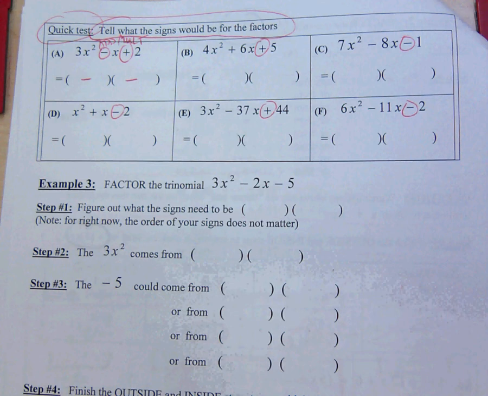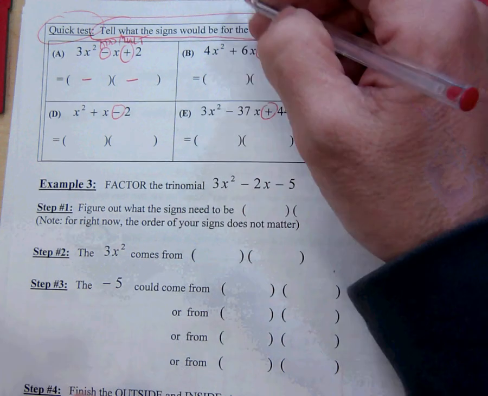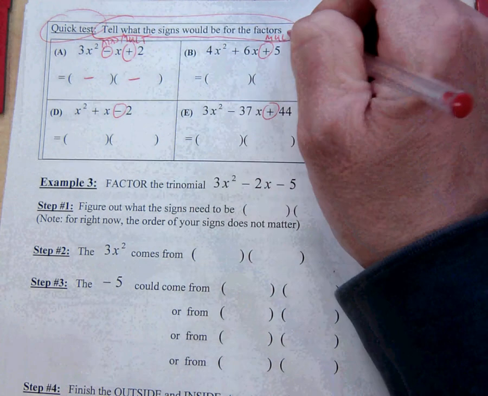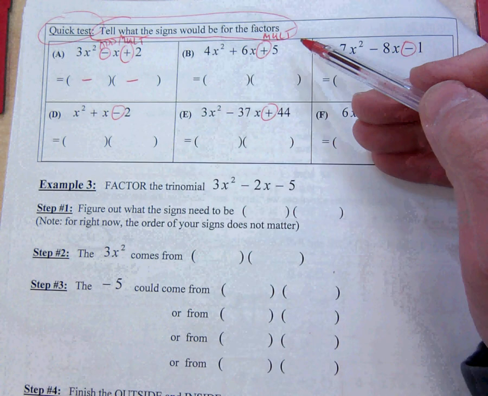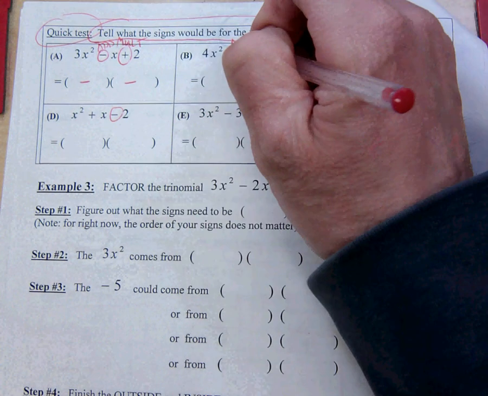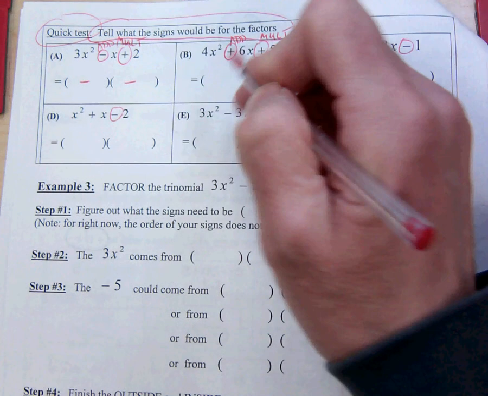Okay, let's look at the next one. What's the only way two numbers will multiply into a positive? If they're both positive or both negative. But then later they have to add to a positive. So it's got to be what? Positive, positive. Is that clear?